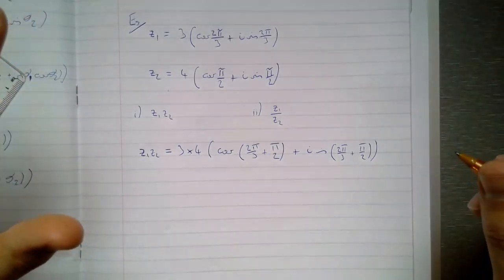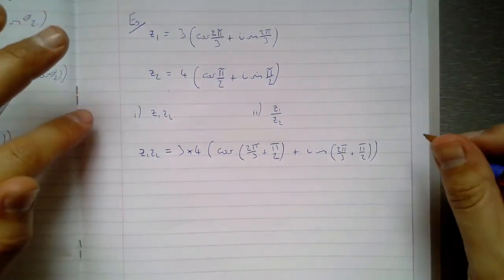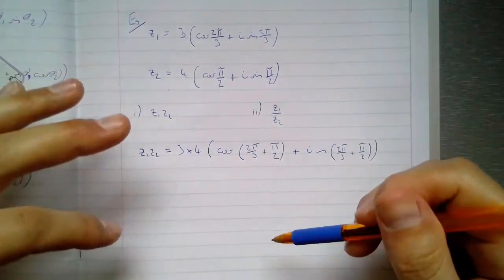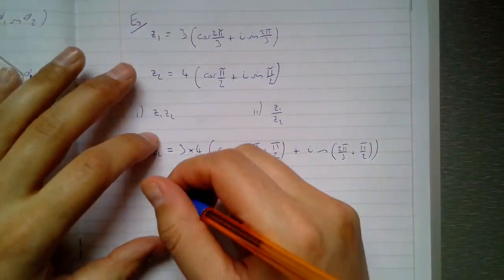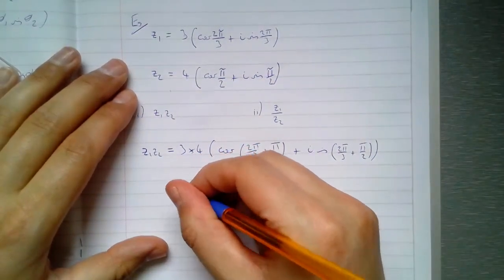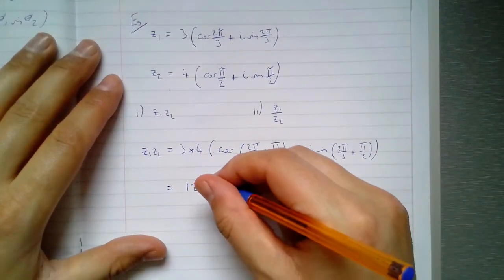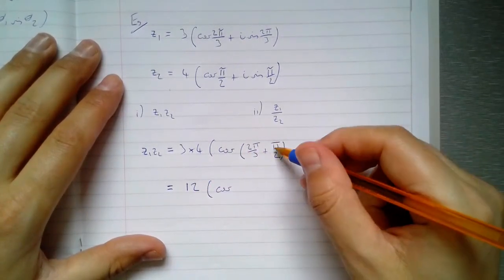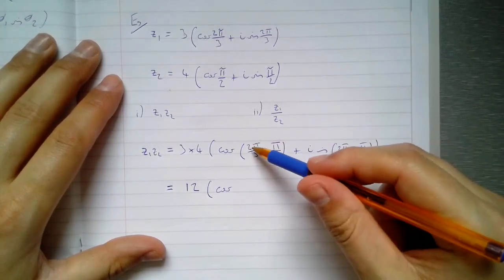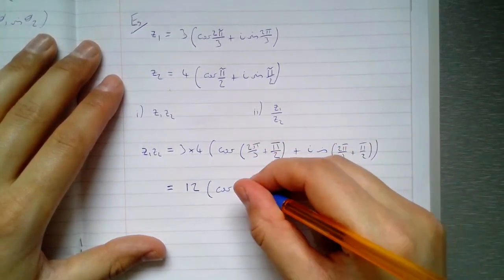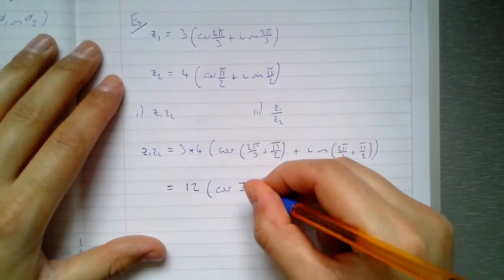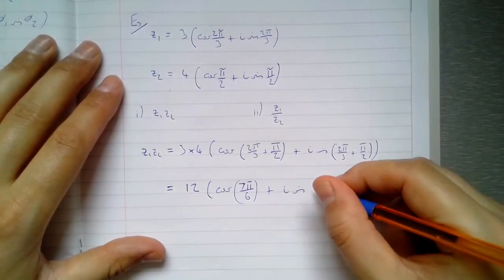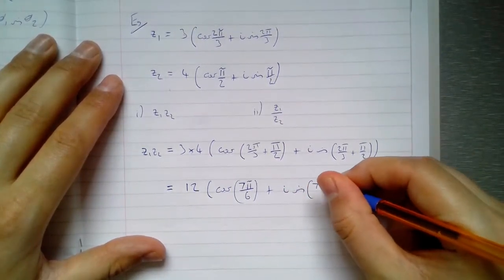If you feel like you're going to make a bit of a hash of this, you can say modulus of z1 z2, then find the argument of z1 z2, and then write this out again afterwards. It's up to you, the way does not matter. So all that together is going to be 12 lots of cosine 2 pi over 3 plus pi over 2. That's 4 pi over 6 plus 3 pi over 6, so 7 pi over 6, plus i sine 7 pi over 6.